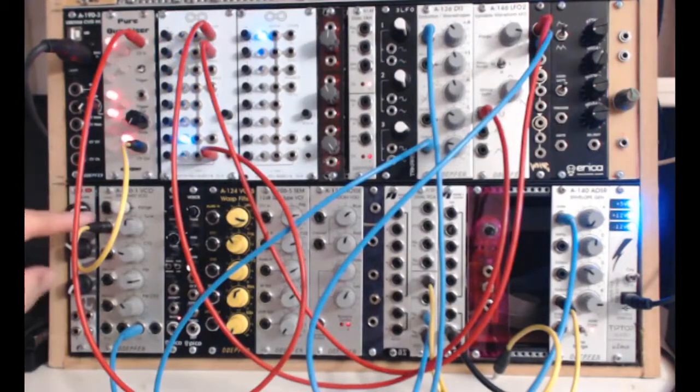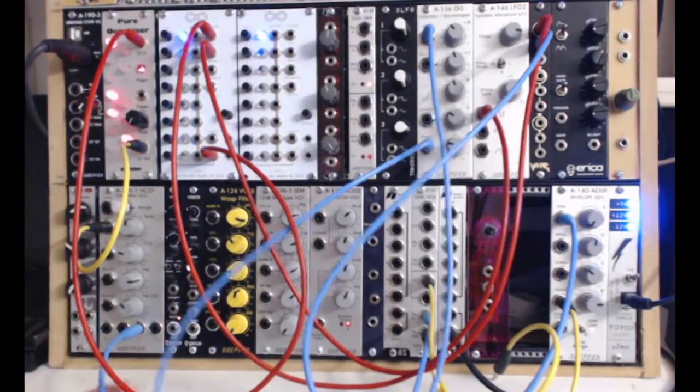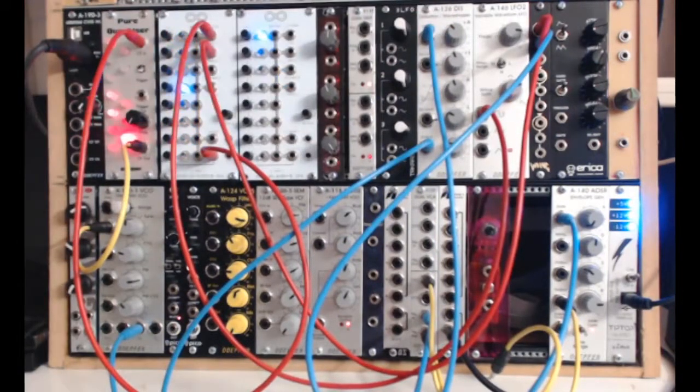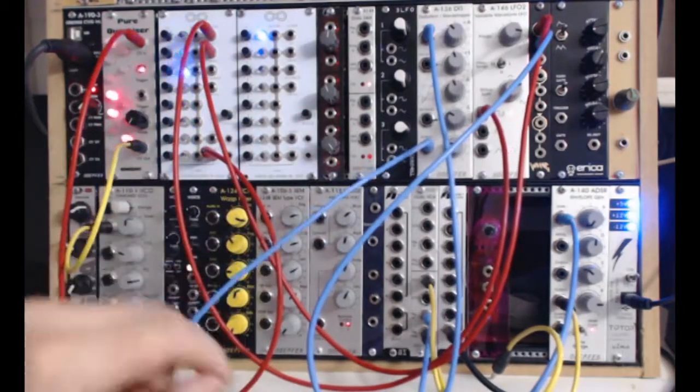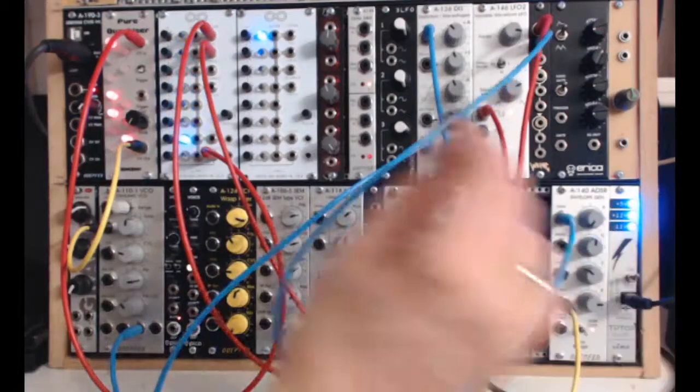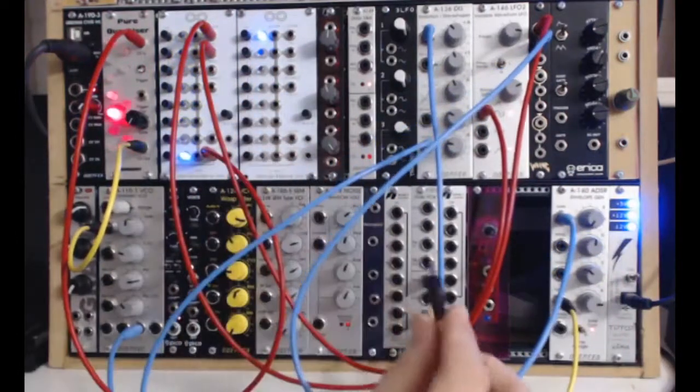That's feeding the CV of the VCO, but then I'm taking the triangle wave of the VCO out and I'm putting it into this distortion wave shaper here, which is actually a unit I really like, because it gives you a lot more flexibility out of, you know, your standard oscillators. And then the output from that is just going through the VCA, and the VCA is being triggered by the envelope generator, which is also being triggered by the sequencer.